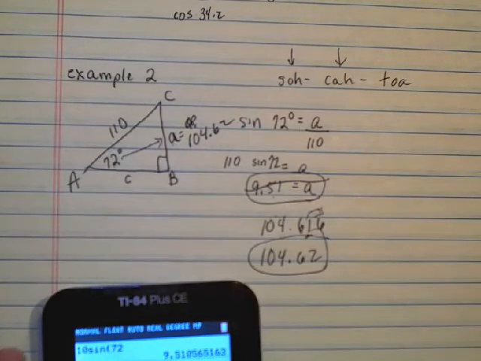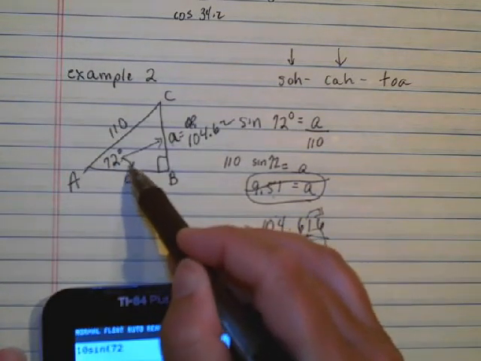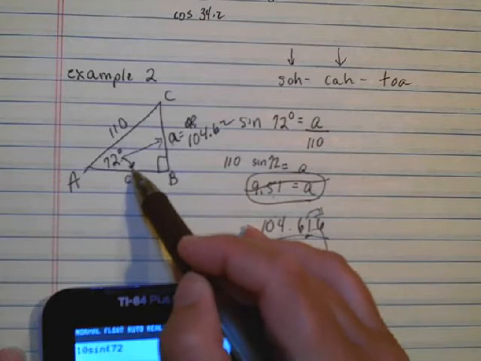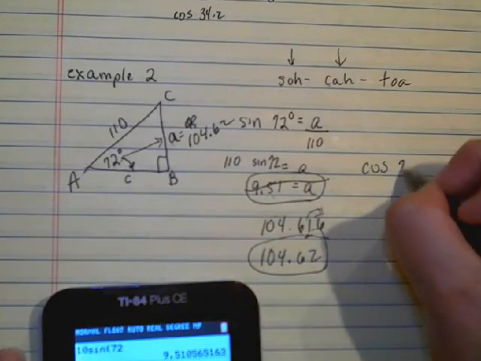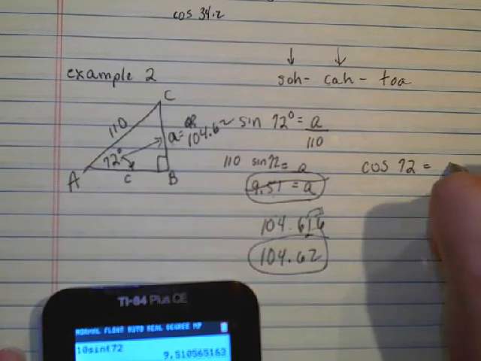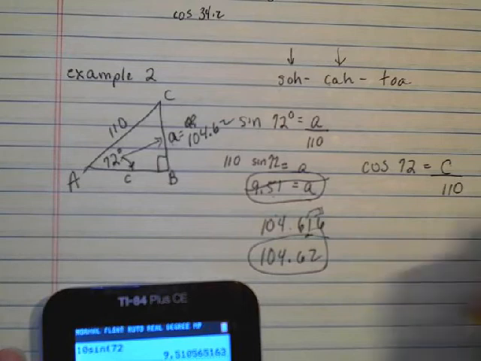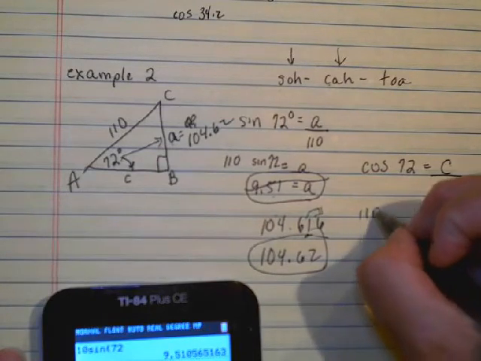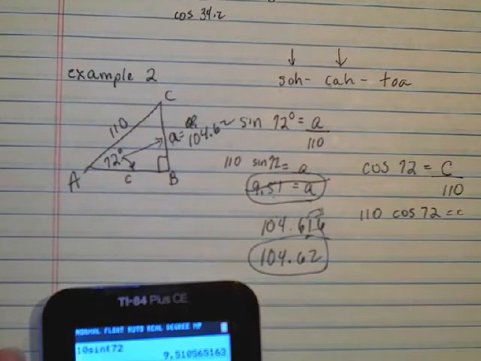All right, let's find side C. Side C, if I'm given 72, side C is adjacent to 72. So I'm going to have to use cosine. Cosine 72 equals adjacent over hypotenuse. So multiply both sides by 110. And that will give me C.